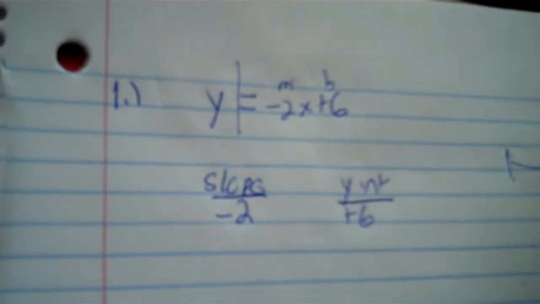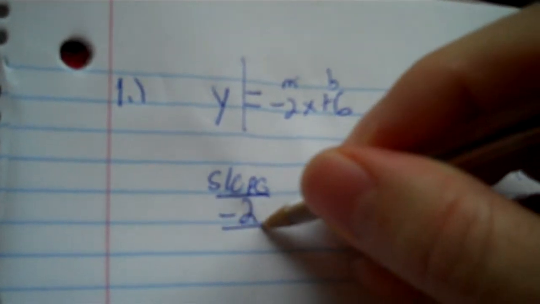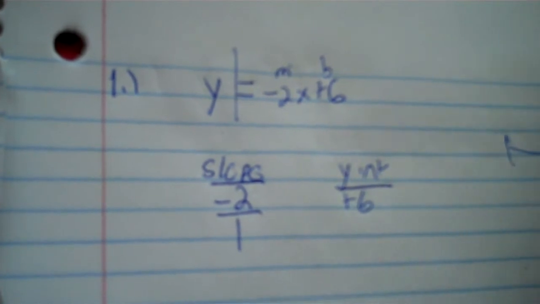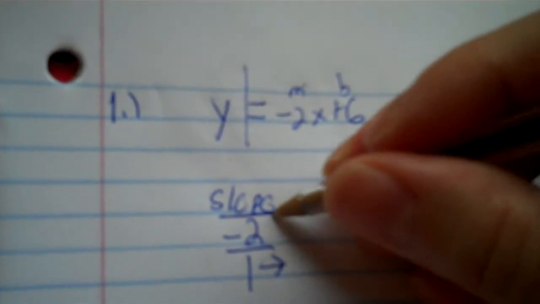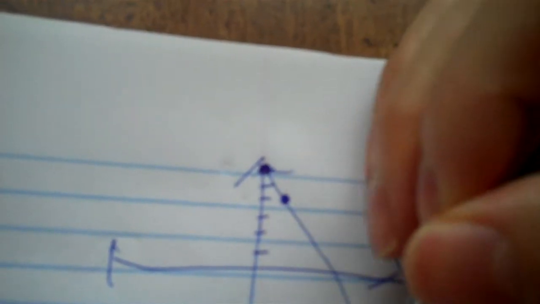Now remember, our slope needs to be a fraction. So to make it a fraction, if it's not a fraction and you need it to be a fraction, you always use a 1. Okay. So I go up to positive 6. So 1, 2, 3, 4, 5, 6. It doesn't have to be beautiful. Okay. And then from that point, I go forward 1, but while I'm doing that, I go down 2. So I go down 2, forward 1. Okay, just somewhere there. Okay, make your line, and there it is.